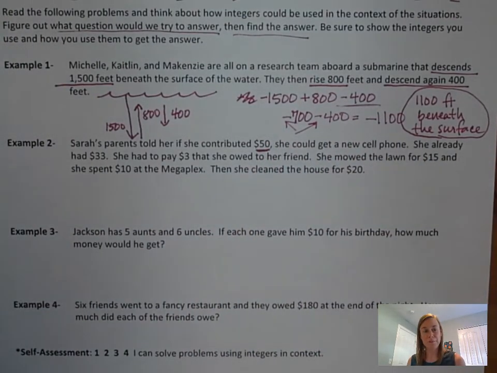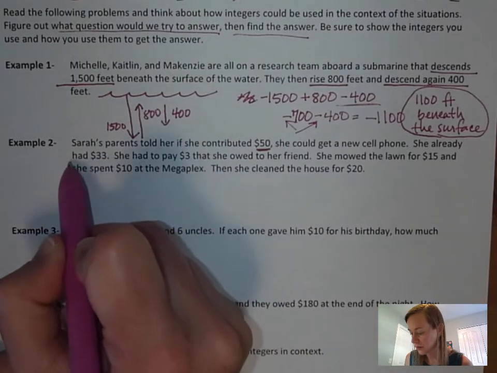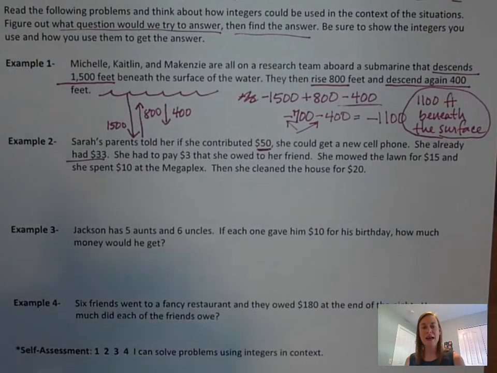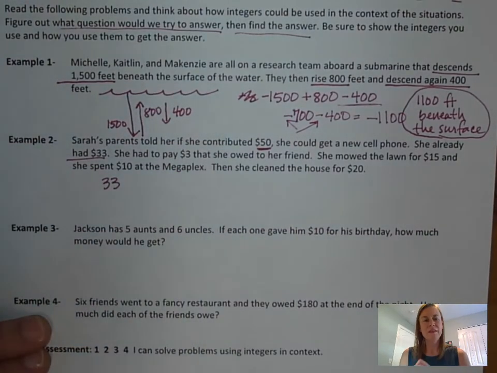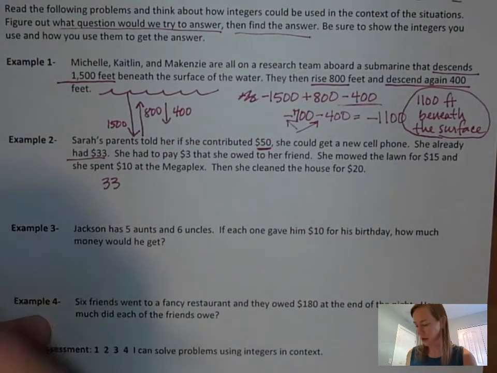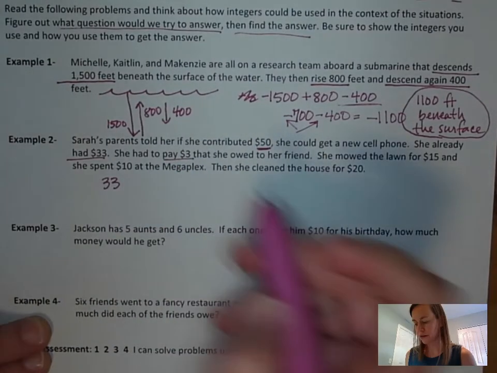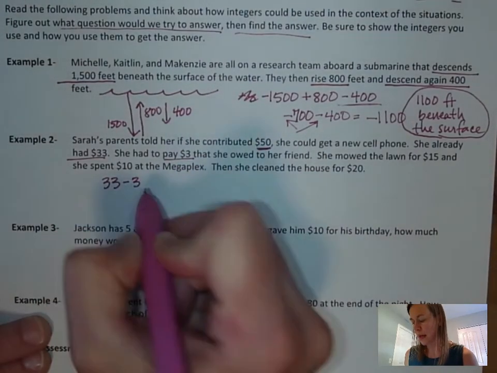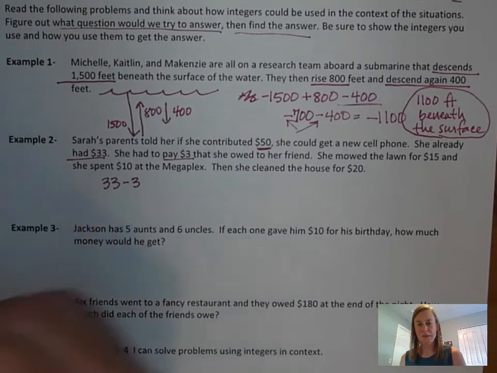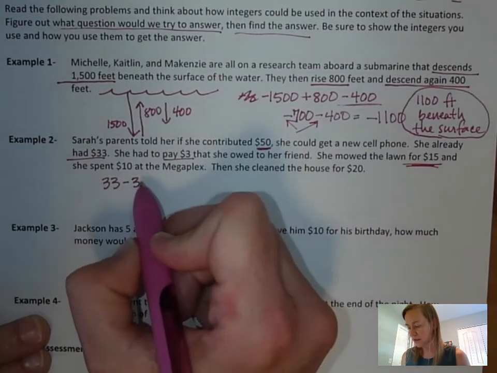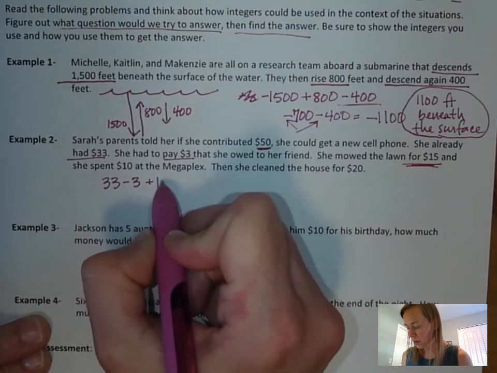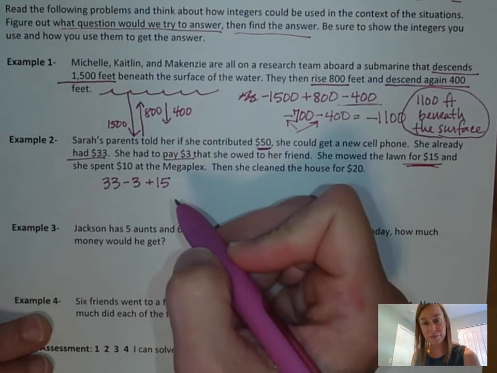So let's find out. It says that she starts with 33. So if she has $33, that's going to be a positive 33. We'll just write it like this. Then she's going to pay $3. Okay, if she pays $3, then we're going to go minus 3. Next, she mows the lawn for $15. Okay, that means she just earned $15. Good job, Sarah. So we're going to add $15 to that.